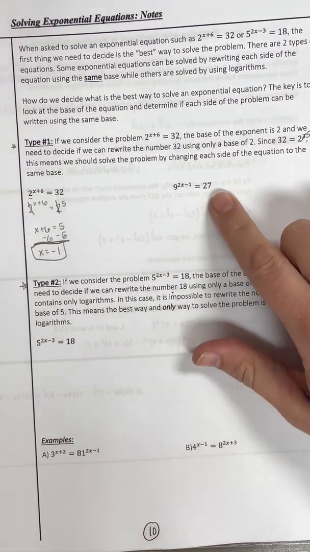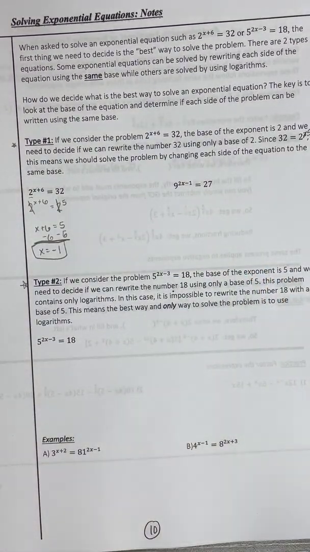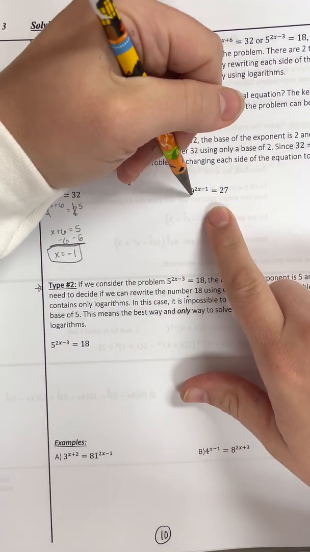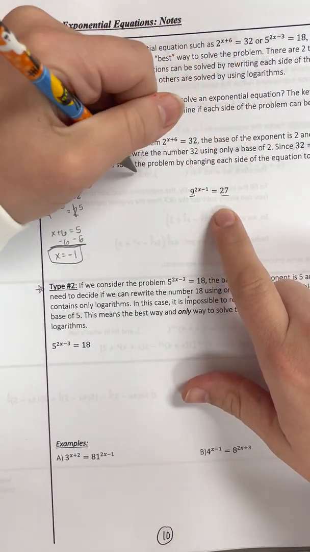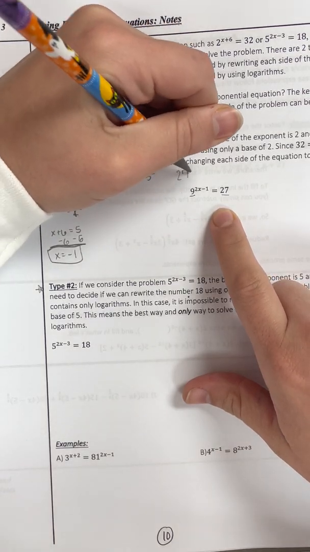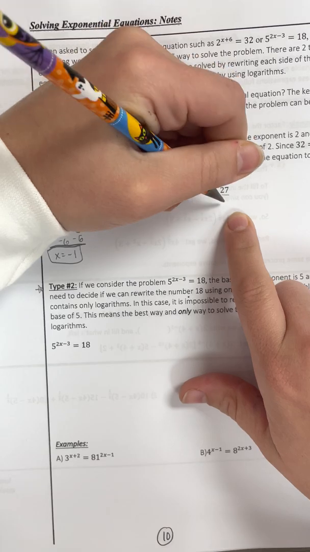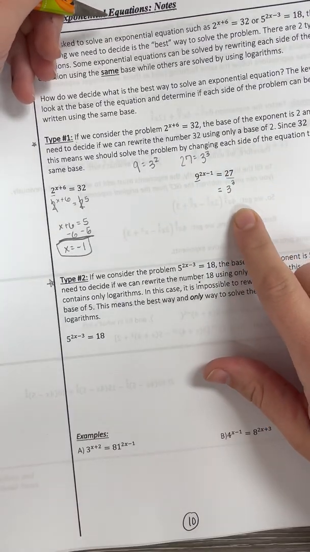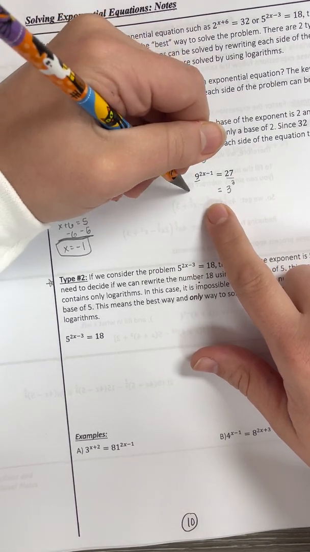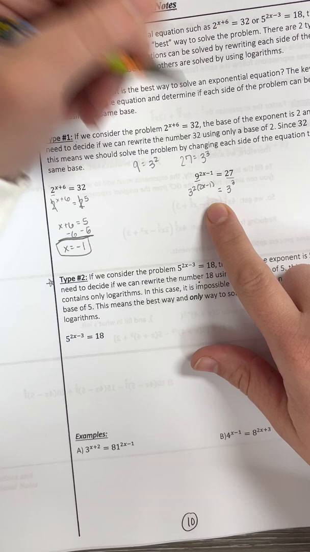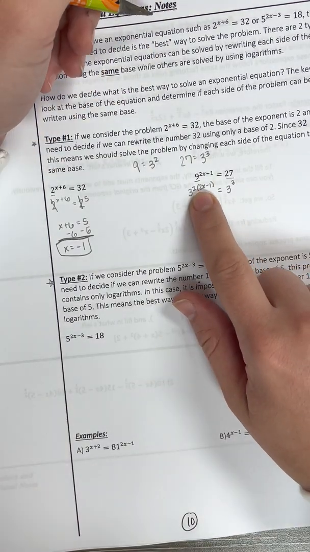We cannot use a base of 9 because 9 squared is going to be 81, so none of these are going to be able to convert in that way. But what these numbers do share is a 3. So 9 is equal to 3 squared, and 27 is equal to 3 cubed. So we're going to go ahead and replace 27 with 3 cubed. And then we're going to replace 9 with 3 squared. That 2x minus 1 needs to go in parentheses because you're going to have to distribute here.